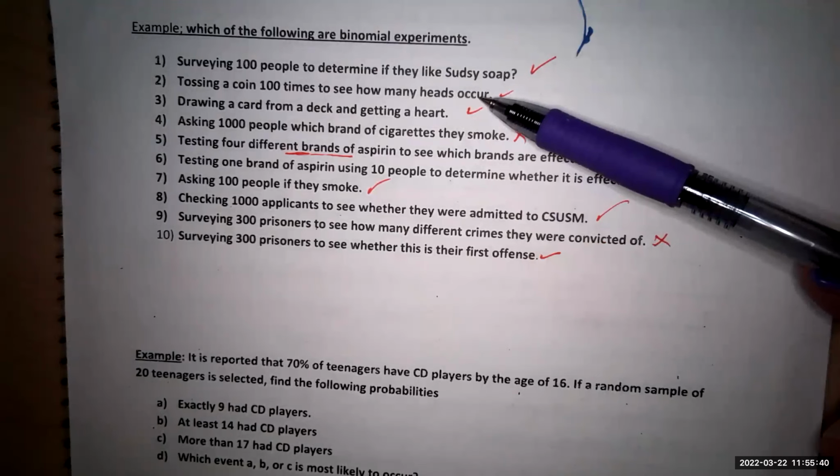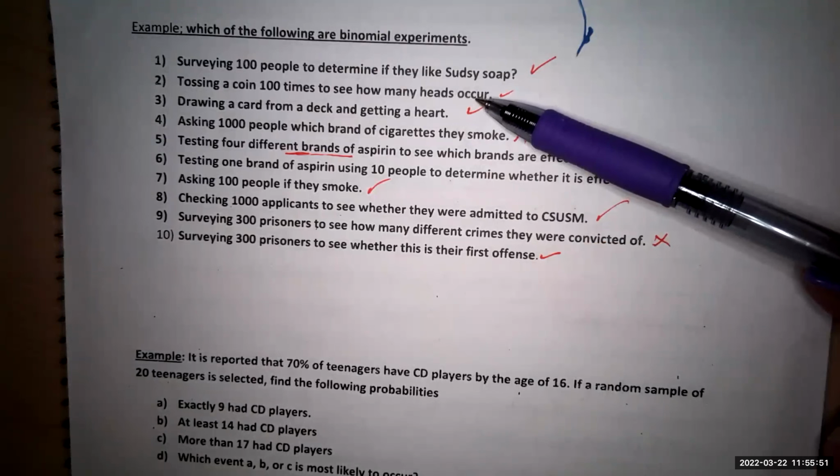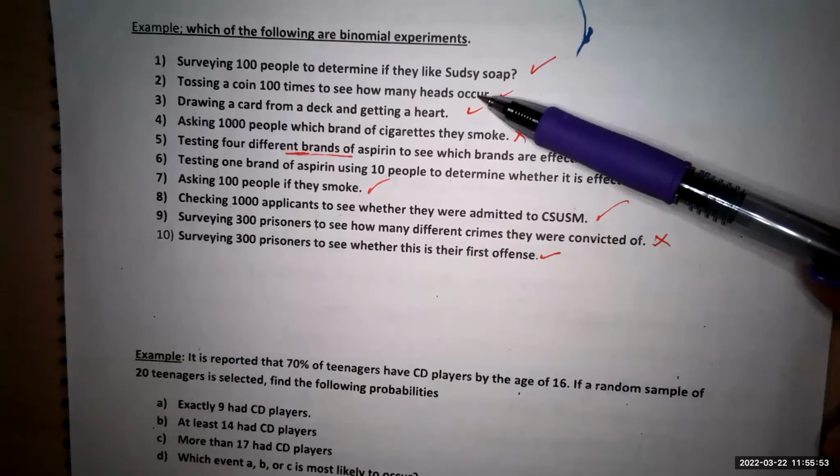The second one, tossing a coin 100 times to see how many heads occur. Again, it's a binomial case, because when you toss a coin, there are two possibilities. You may get a head or you may not. So that would also be binomial.